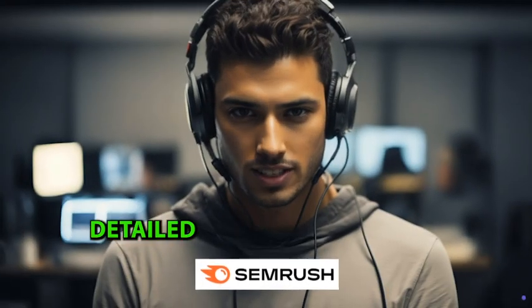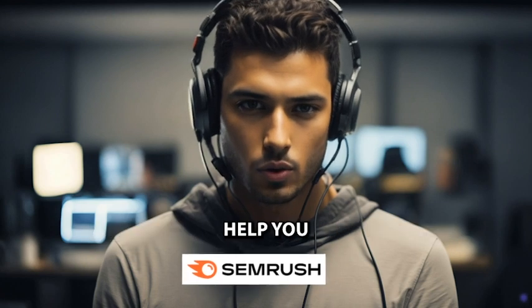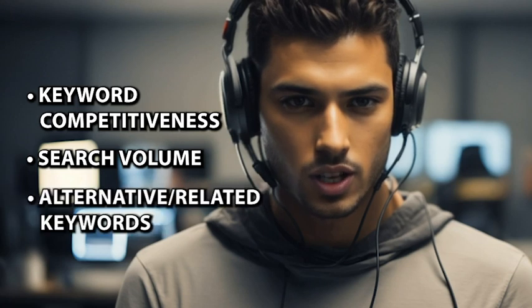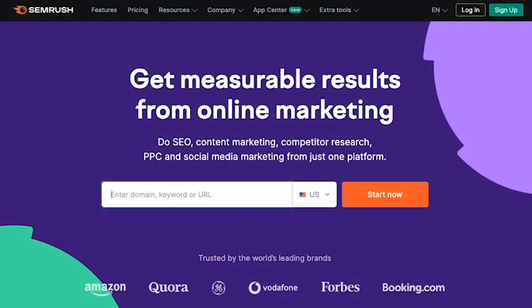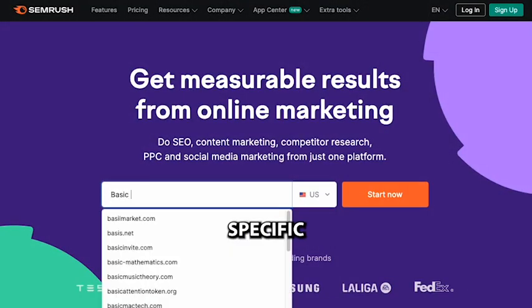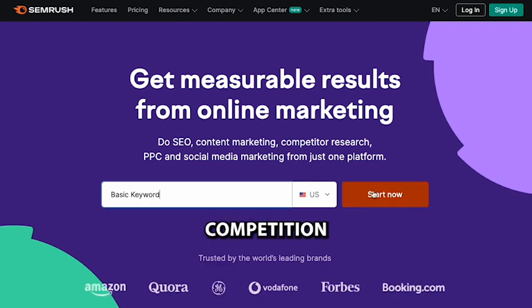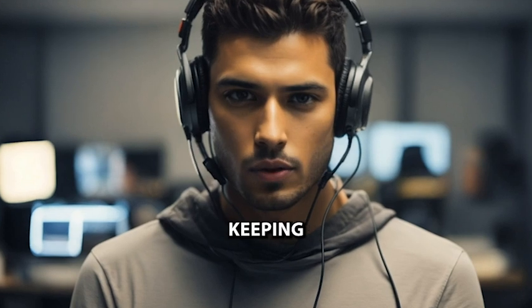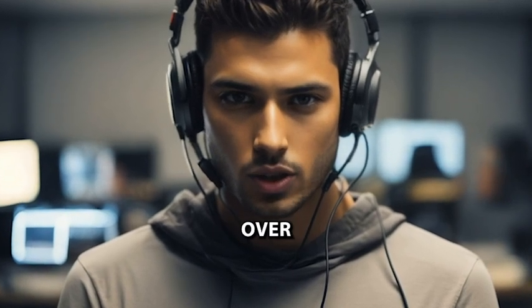SEMrush is famous for its detailed keyword research and will help you with keyword competitiveness, search volume, and finding alternative related keywords. Just enter a basic keyword to find more specific ones, learn about the competition, and see what's successful in your area. It's also good for keeping an eye on how keywords rank over time.